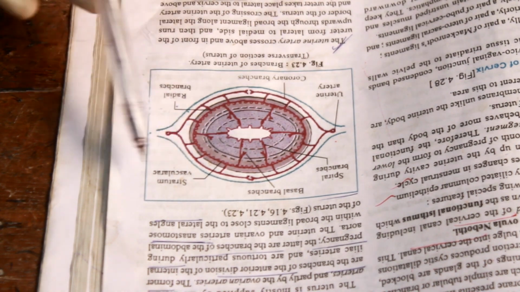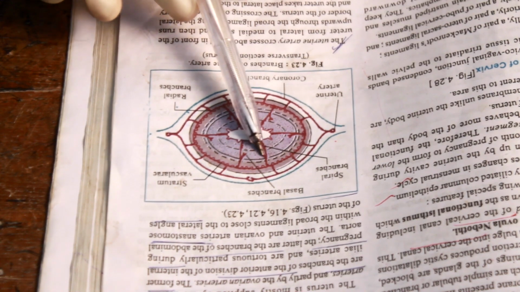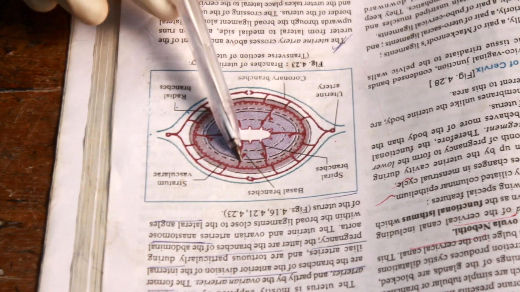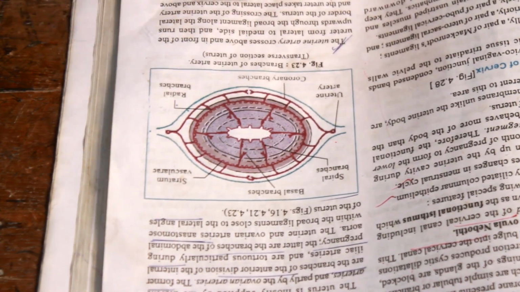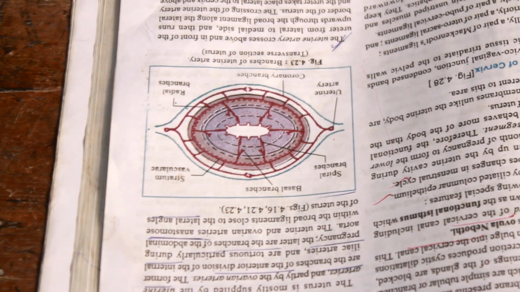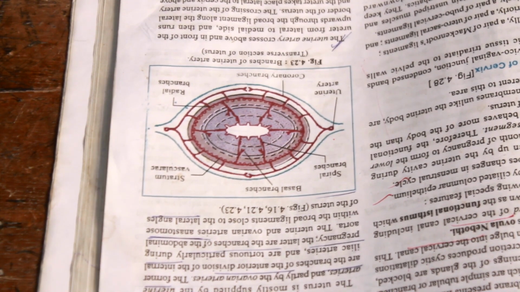Basal branches have two types of branch. One is spiral artery and another is basal artery proper. This is basal artery proper, and this is spiral artery. Spiral artery supplies the functional layer, and basal artery supplies the basal layer of the uterus. This is the mode of the arterial supply of uterus. Very repeated question for both viva and theory.